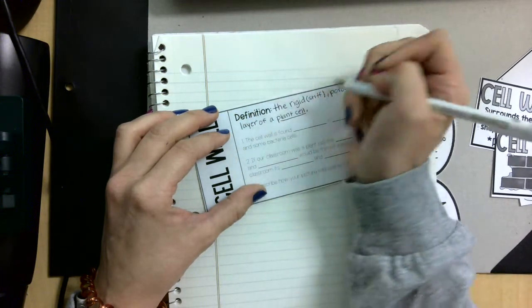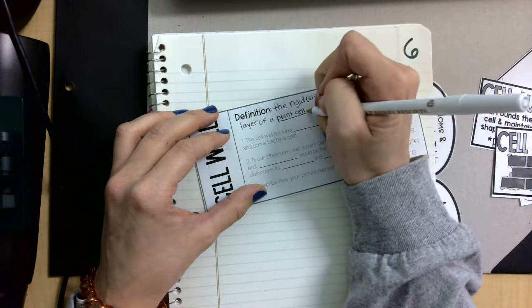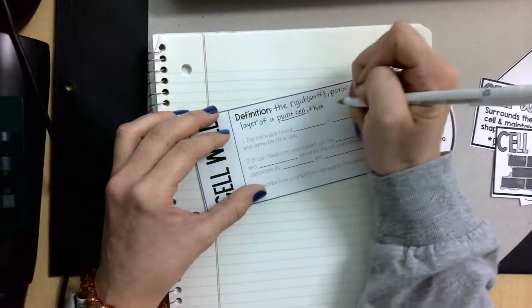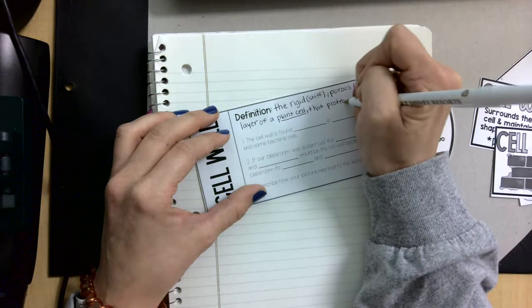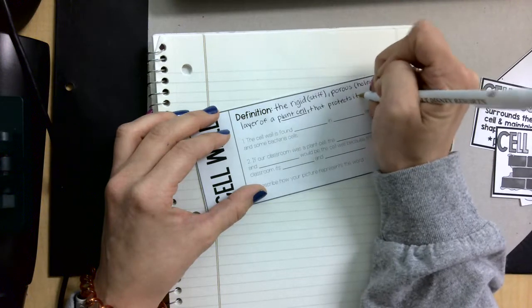Make sure that's important because it's only in plant cells that protects it.